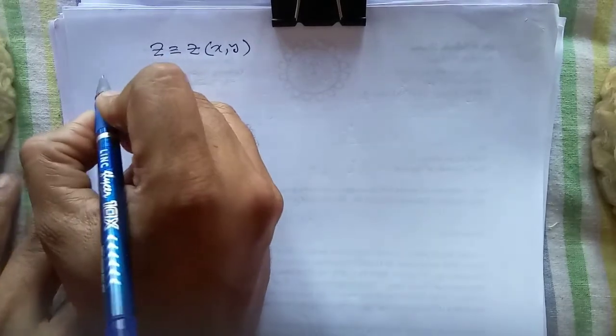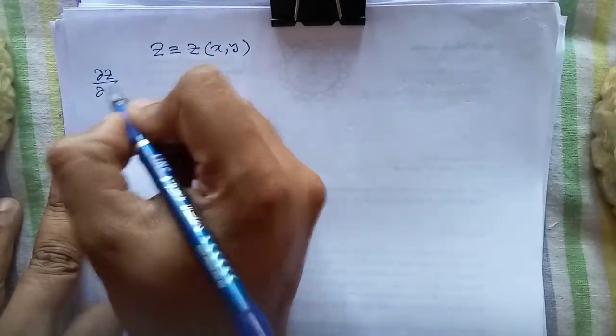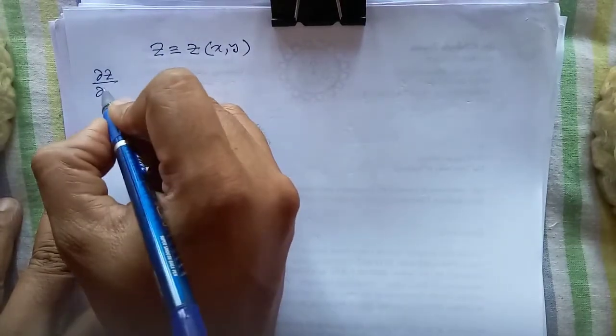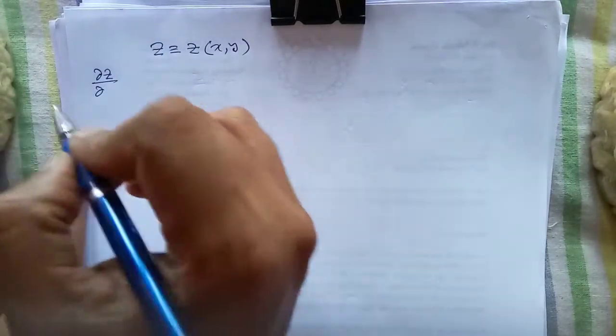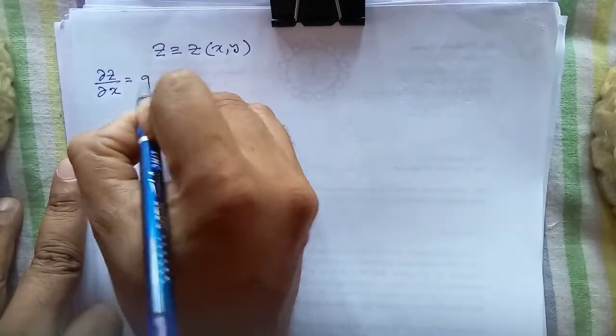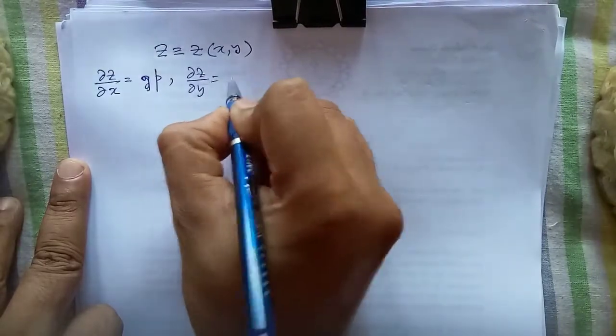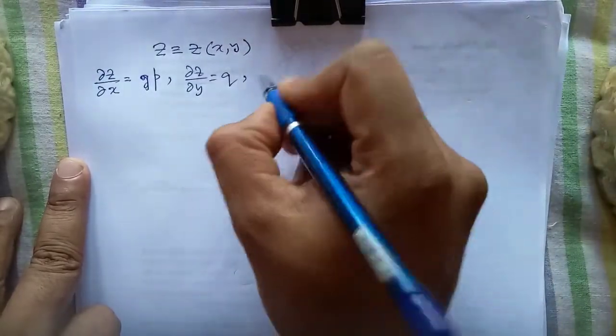For simplicity, and to calculate easily, we will rename some differentiations. Del z del x is equal to p, del z del y is equal to q. We have done it before.